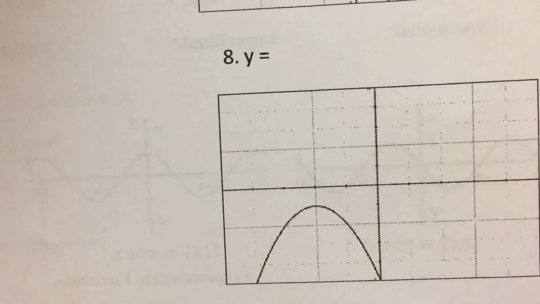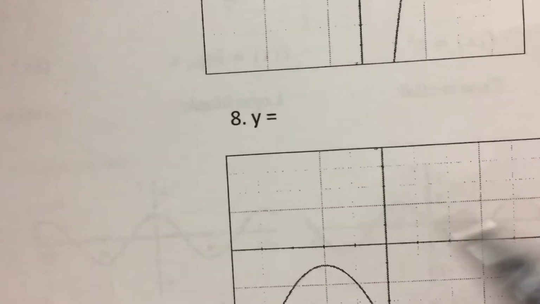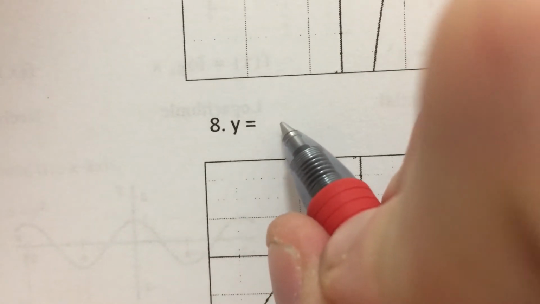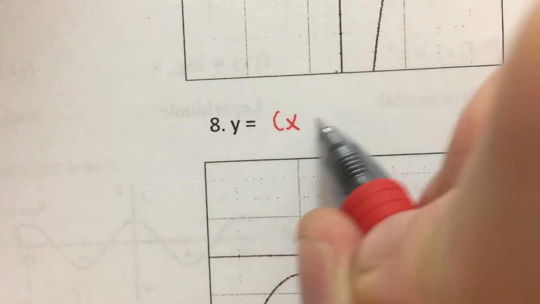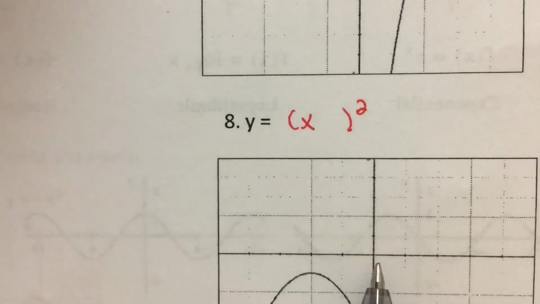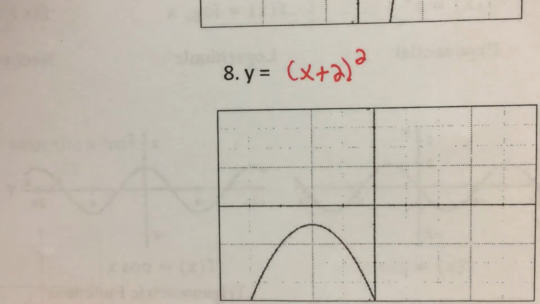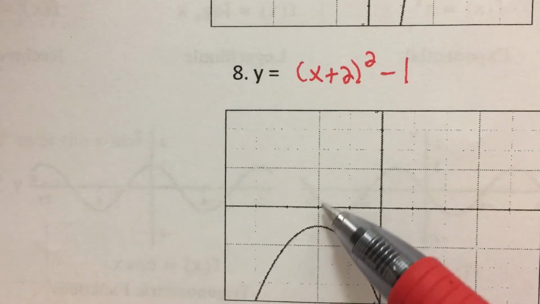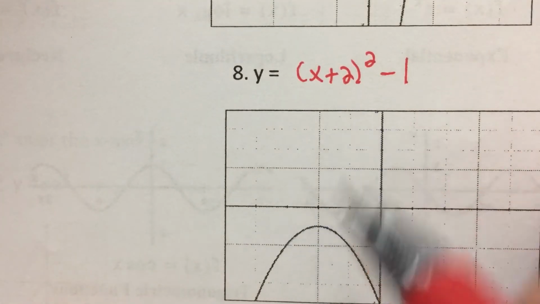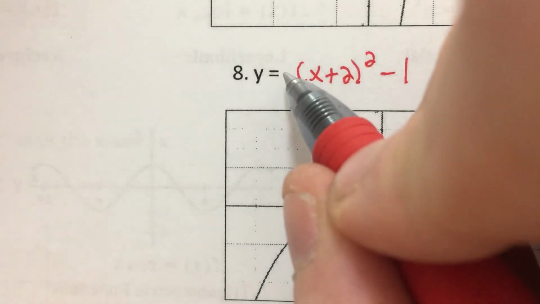Finally, number 8. This is definitely a parabola, so I know this is x squared involved, but I see that it has been moved to the left 1, 2 places, so I need an inside number of plus 2. It has also been moved down 1, so I need an outside number of minus 1. I also notice it's been reflected. It normally goes up, but now it's going down, which indicates that it is negative.